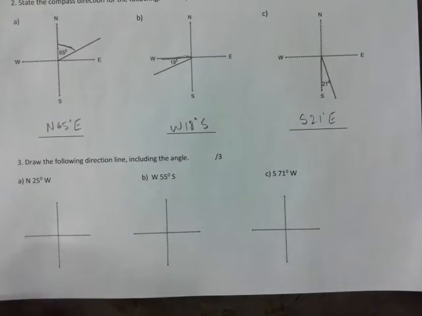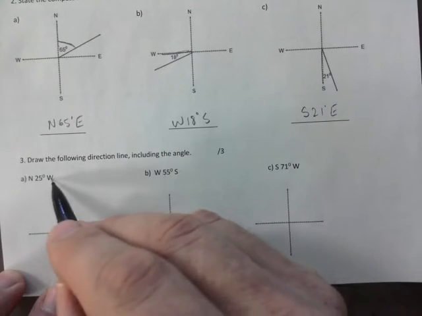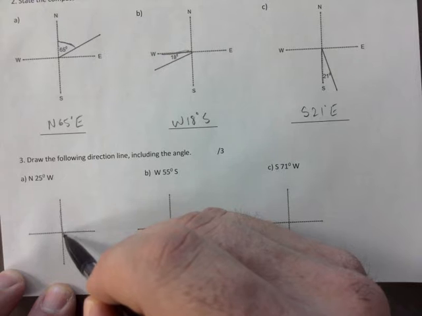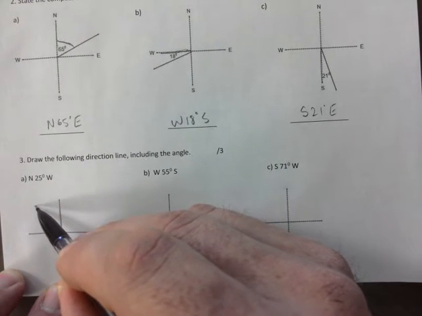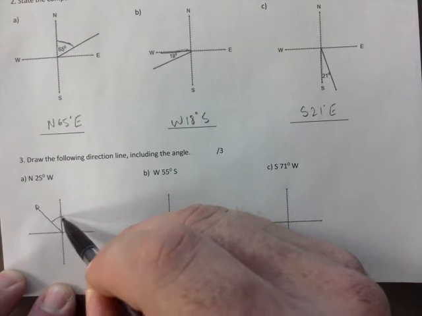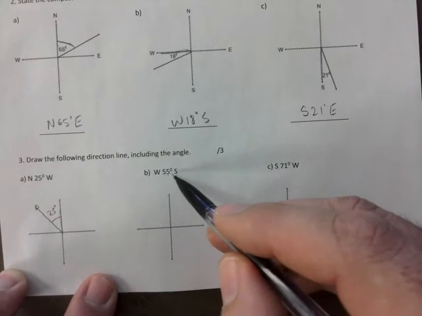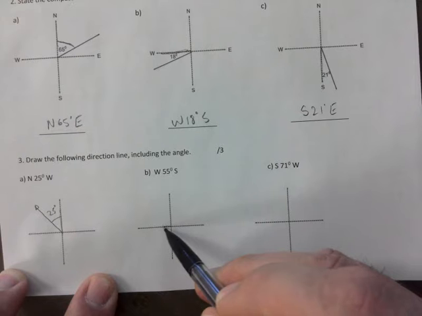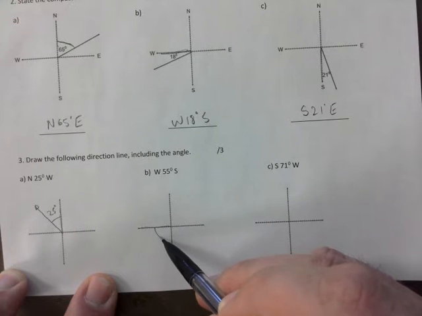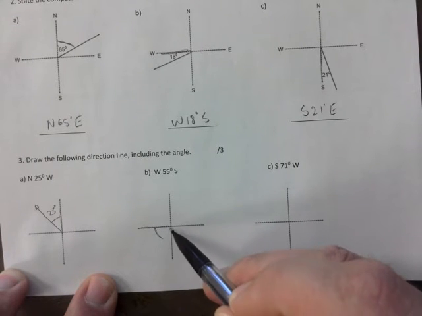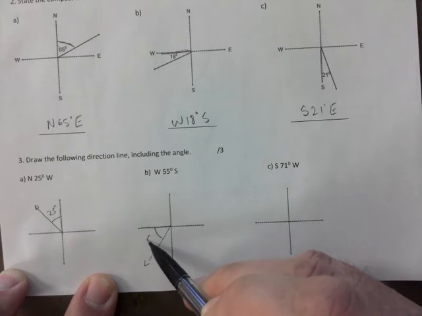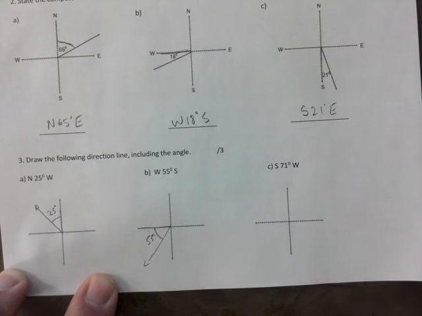And then draw the following. I'm going to grab my ruler. Well, you don't really need a ruler for this one. North 25 west. North, and then you turn 25 degrees west. Right, so this is where the 25 is supposed to go in there. And then this one is west 55 south. So you start towards west, you turn 55 south. It should be past 45, right? So that's what you put there.